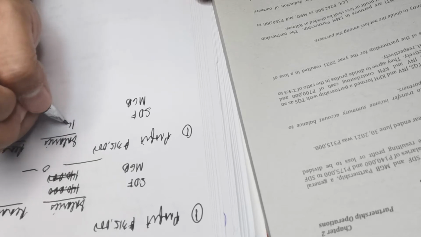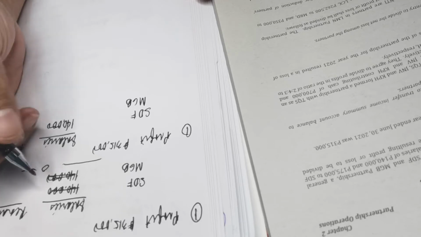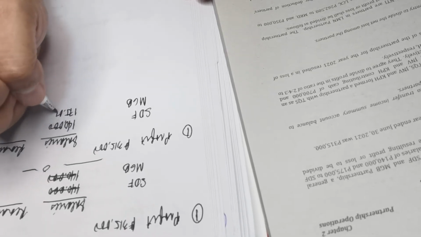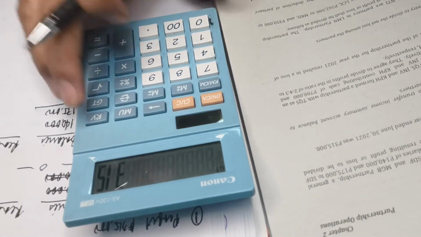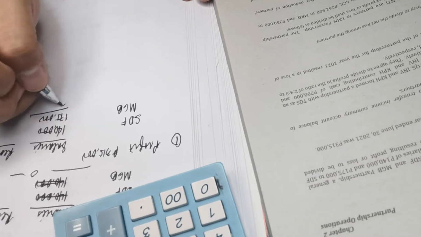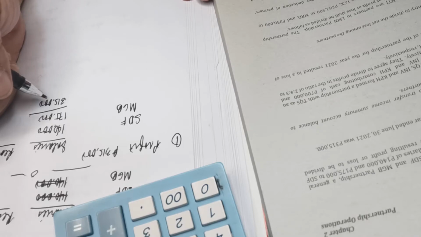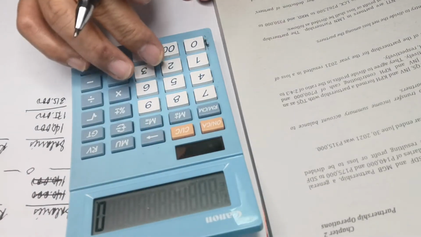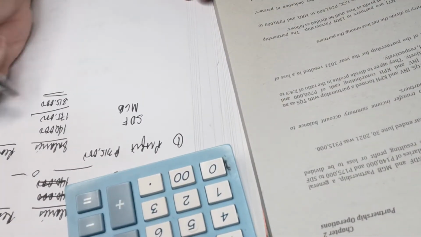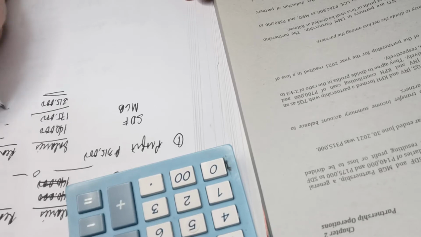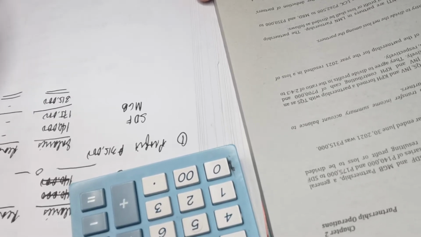Annual salaries of 140 to SDF and 175 for MGB. Therefore, the total of these salaries is how much? 140 plus 175. This is 315. Is that right? 140 plus 175, that's 315, and 315 is the profit to divide. So there is no remainder. The total would be 140,000 and 175,000.